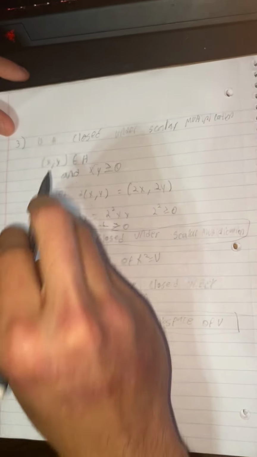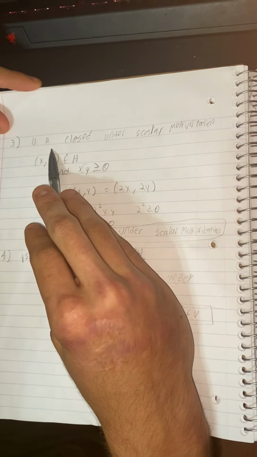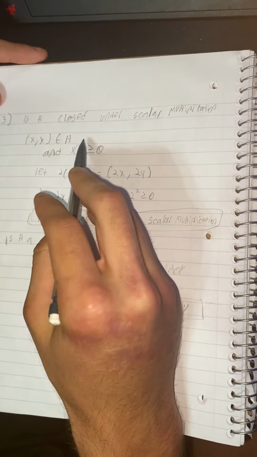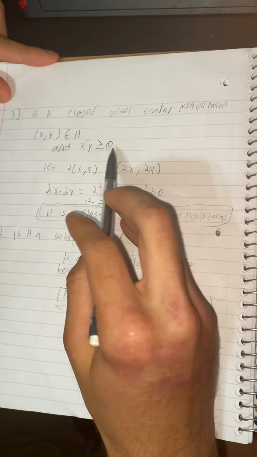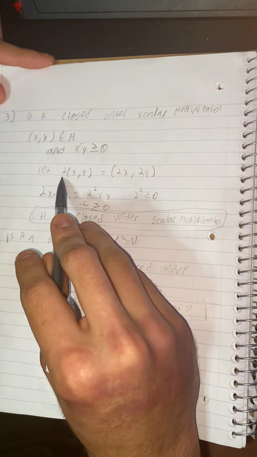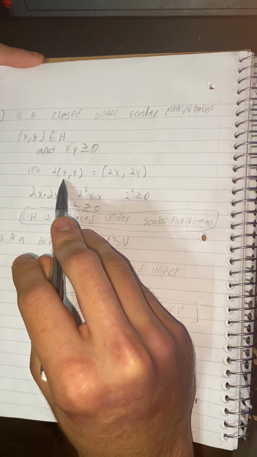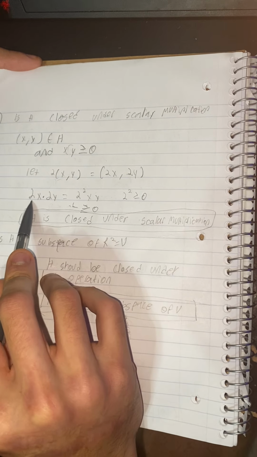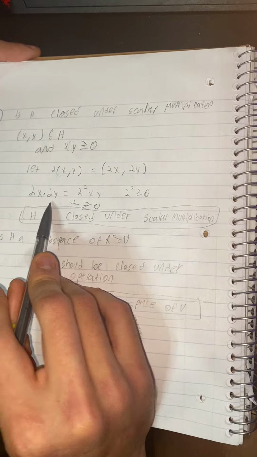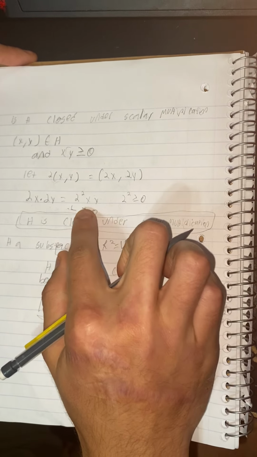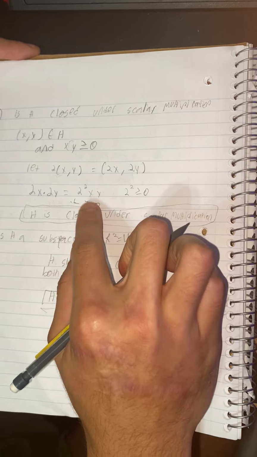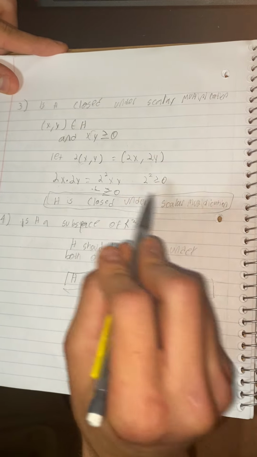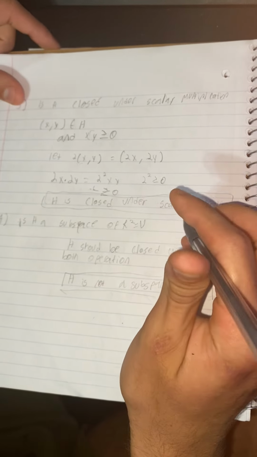For part 3, we're going to find if H is closed under scalar multiplication. So we have x and y in H, and x times y is less than or equal to 0. We let, put a value of 2, so 2 times x and y equals 2x and 2y, multiply that. So we would assume that 2x times 2y equals 2 squared times x, y, and that'll be less than or equal to 0. However, it is obviously greater than 0, so H is closed under scalar multiplication.